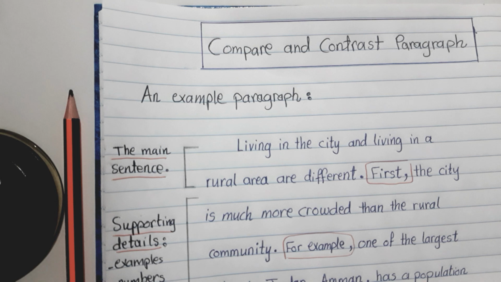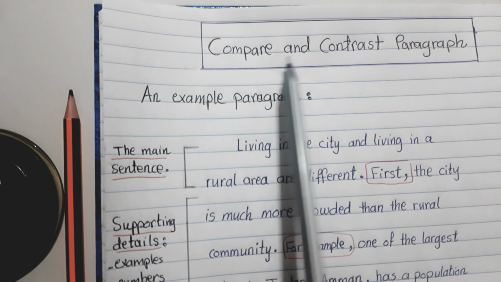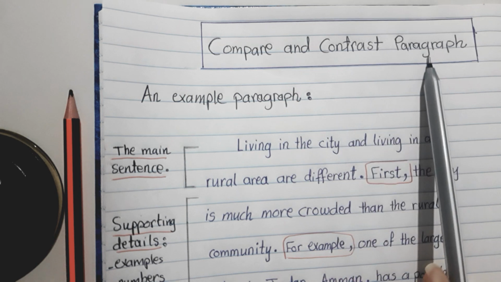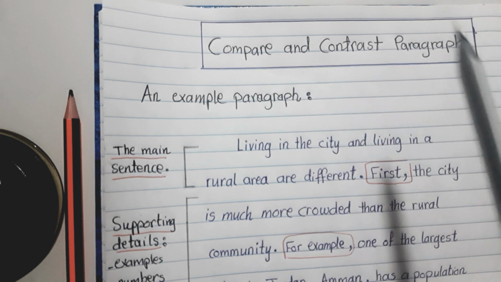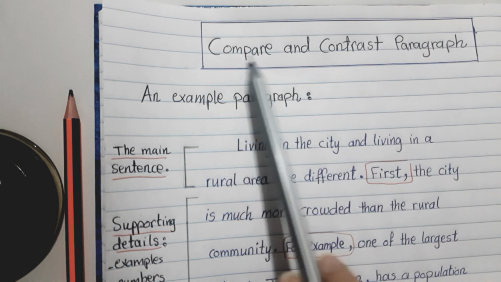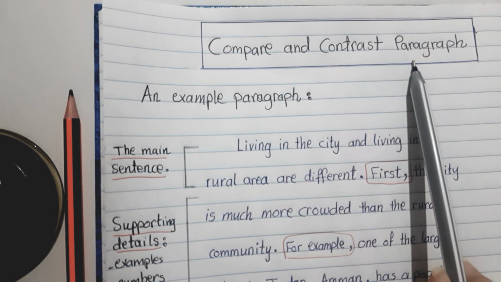In today's lesson, we're going to write a compare and contrast paragraph. Okay, so this is your topic for today. We're going to write together a compare and contrast paragraph.